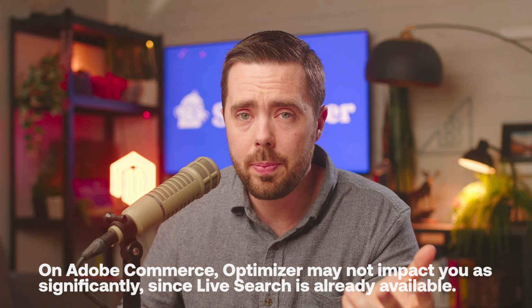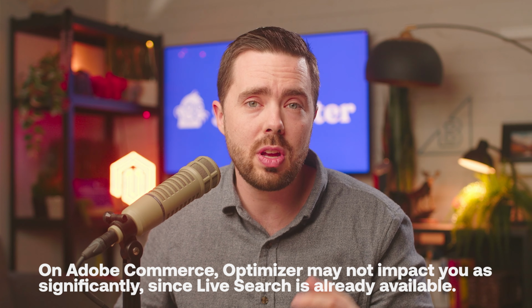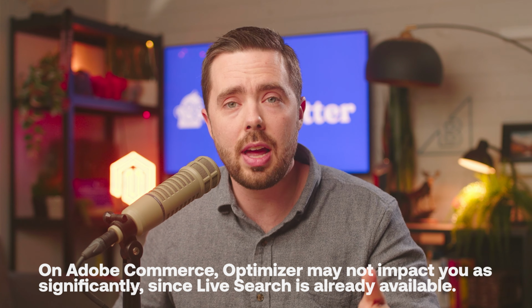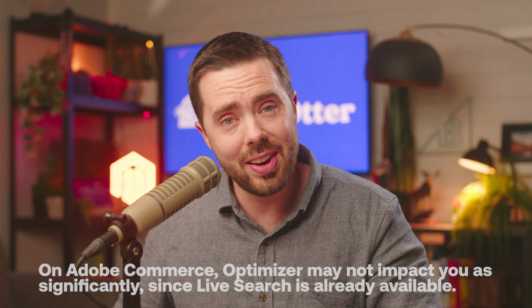I'm going to shoot straight as always. If you're already on Adobe Commerce, this won't have as much impact on you because you have live search at your disposal. But on the other hand, I do find that not many merchants are using this, even though it's fully available to them and already baked into their licensing costs, often because it does take a little time to get set up.